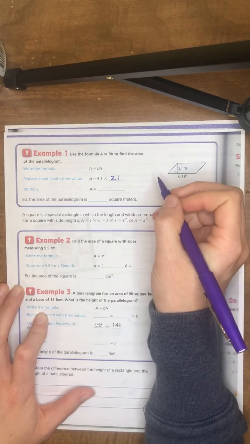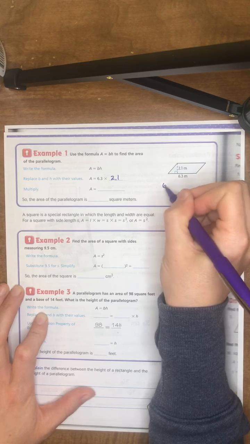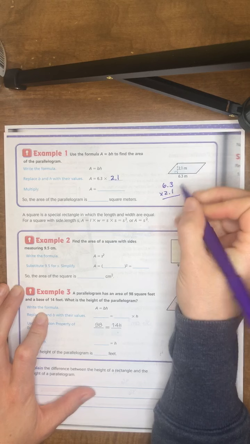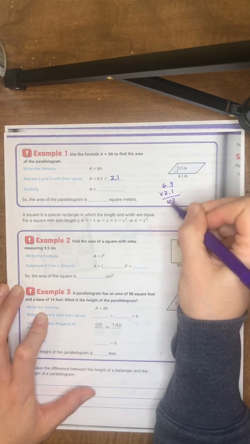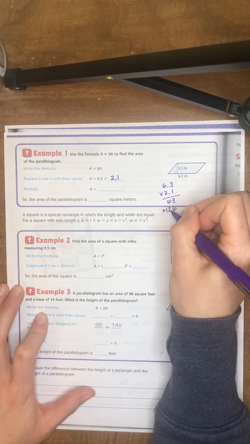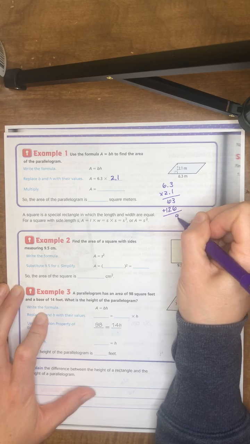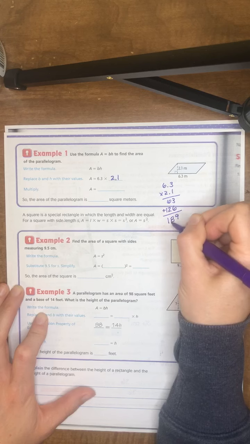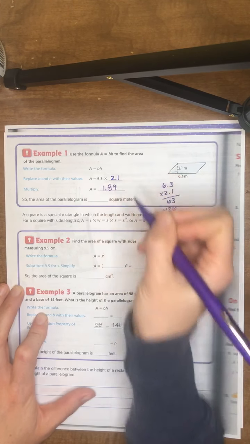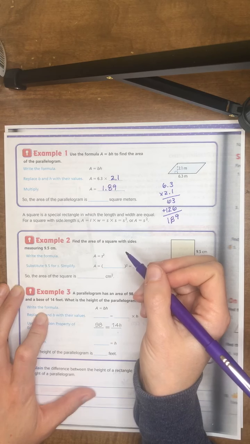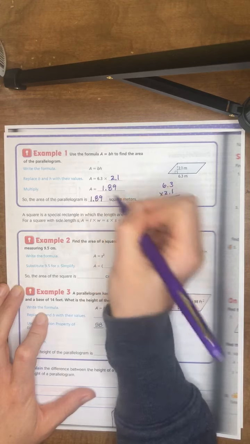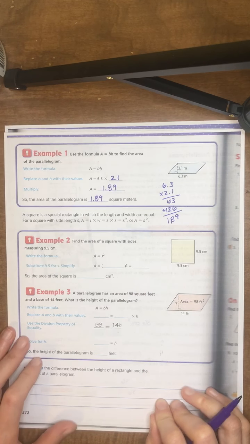I did not multiply this beforehand, so we're going to quickly do that. So we have 1 and 89/100ths. So the area of the parallelogram is 1 and 89/100ths square meters.